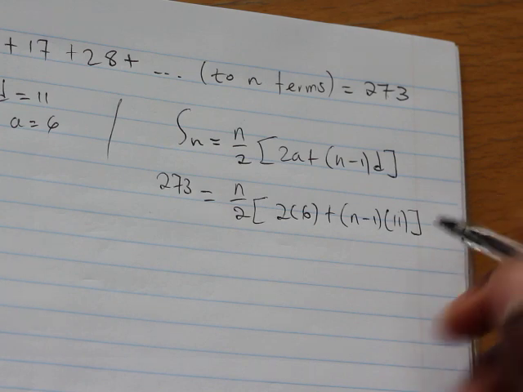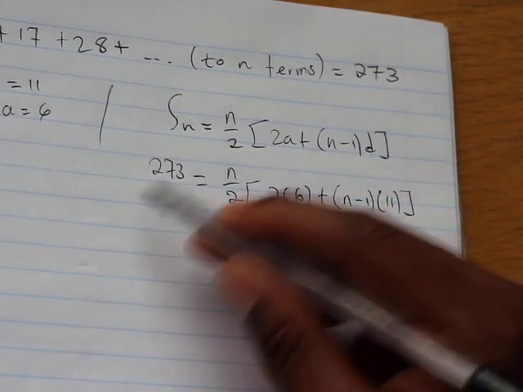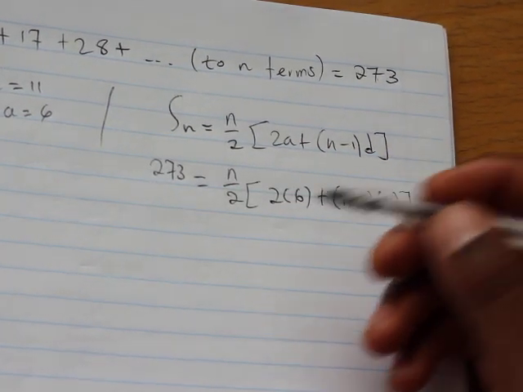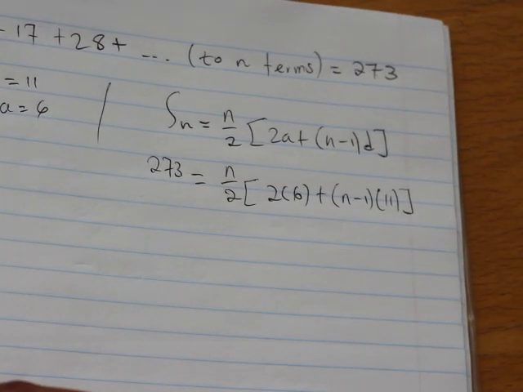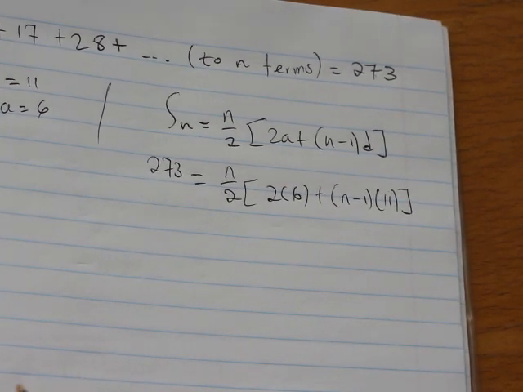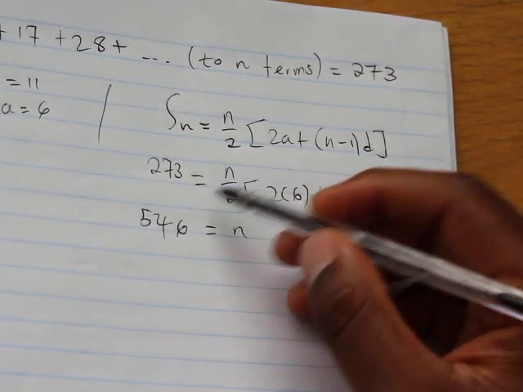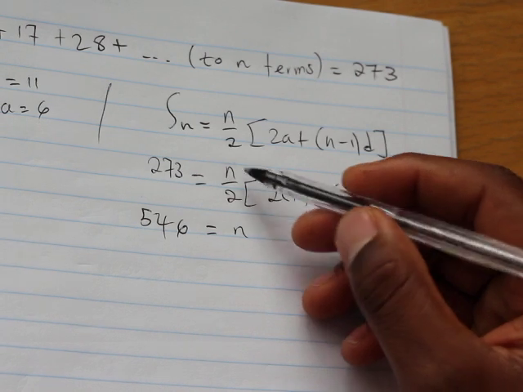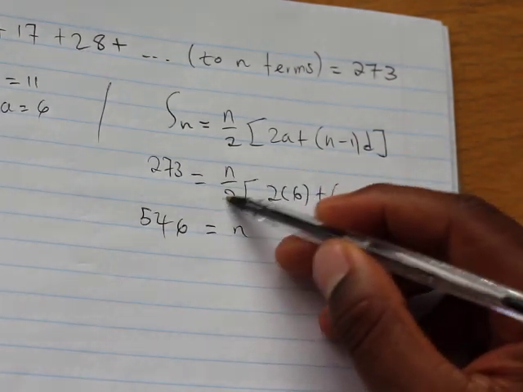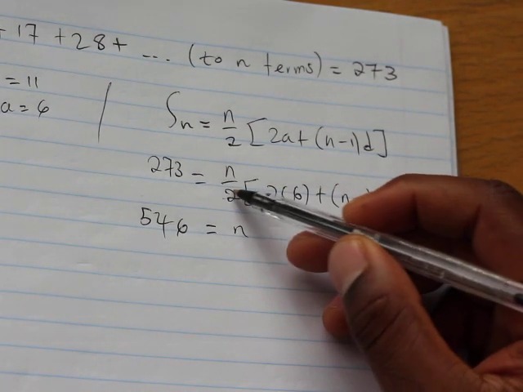So once again we're multiplying throughout by the 2 on the left and on the right. So 2 times 273, that's 546, which is equal to n. Remember on the right hand side when we multiply by the 2, this 2 here disappears.